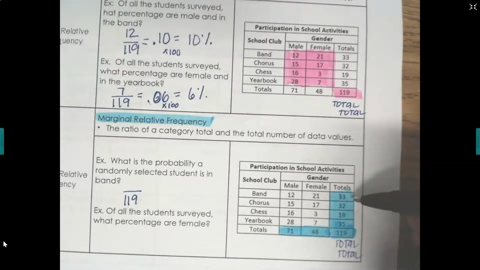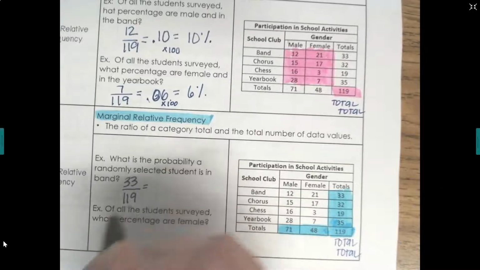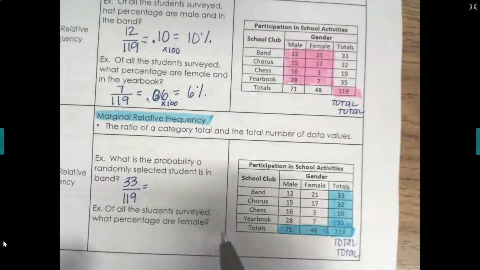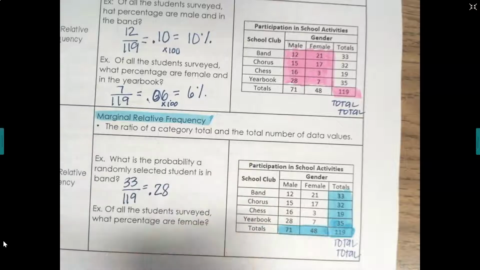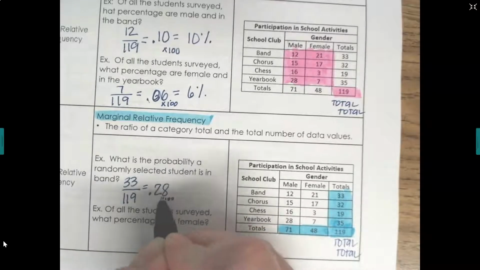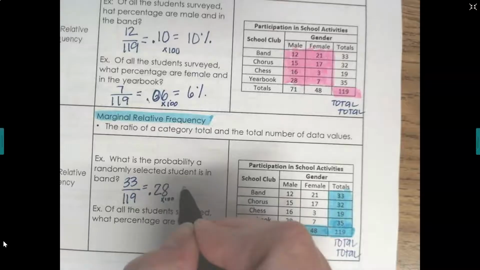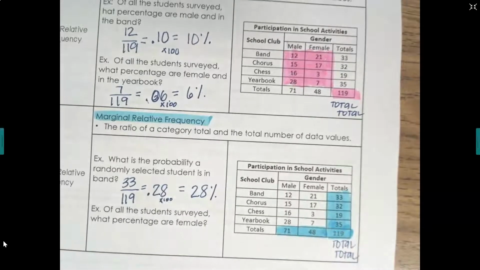So in the band, the total number of band students is 33. So we're going to say 33 divided by 119, and I got 0.28. Multiply that number times 100, which moves your decimal 2 places to the right, and you get 28%. So 28% of those surveyed were in the band.